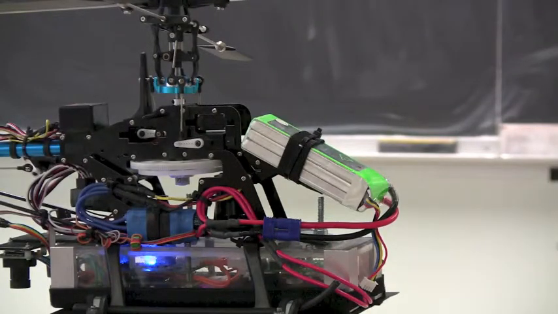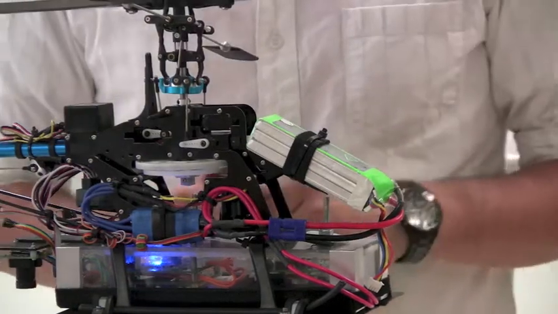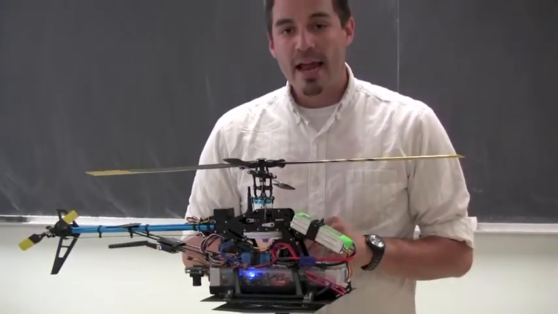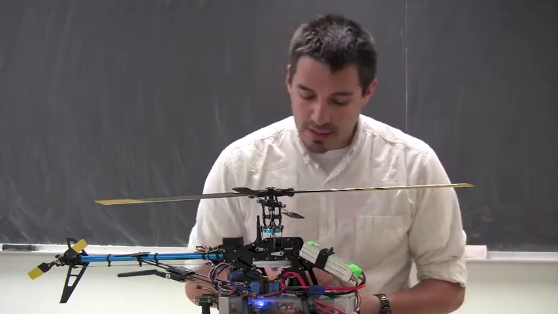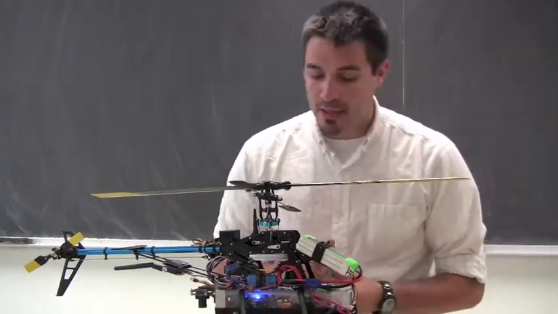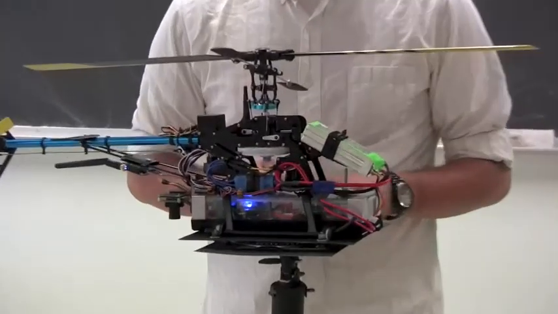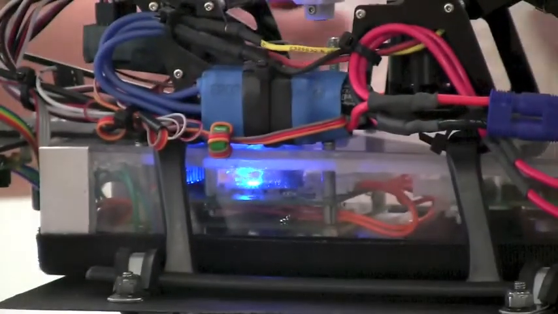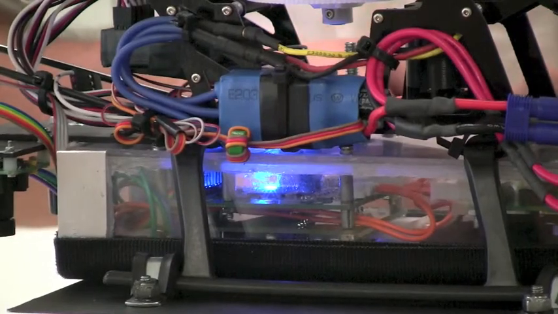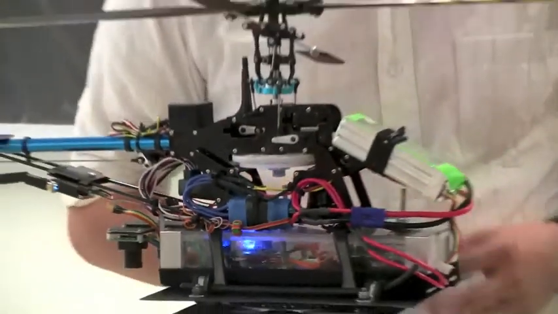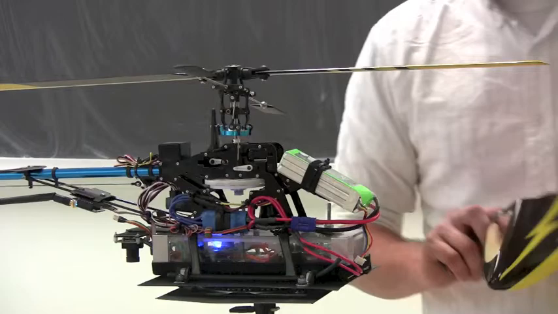We just received a sound bite saying that the helicopter was ready for flight. We can also see that the LED, the blue LED, located on the flight controller and on the main processor is on, and those are working correctly. At this point, we are now ready to put on the canopy.